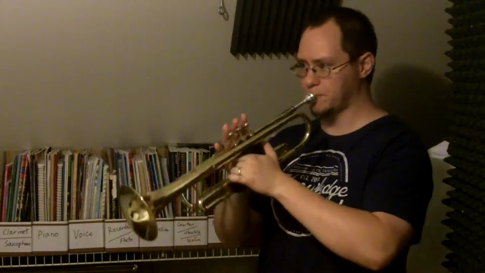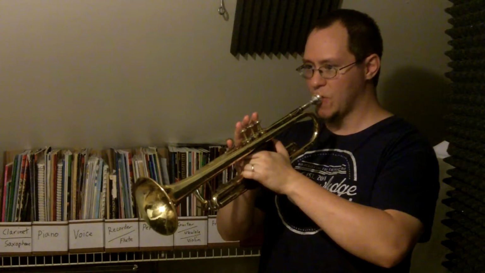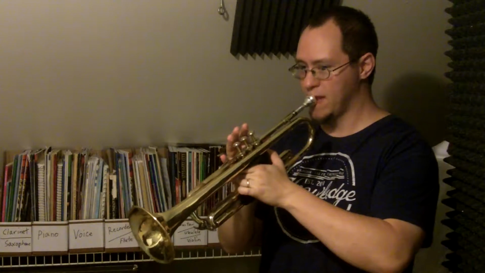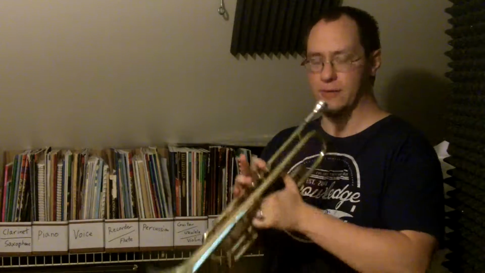Let's illustrate that point. I'm going to play the native scale of this instrument, which we've already established is B-flat. We're going to pay attention to the fingerings at the same time. Our first note is B-flat, fingered as open. We don't press anything down. Our next note is C, fingered 1 and 3.